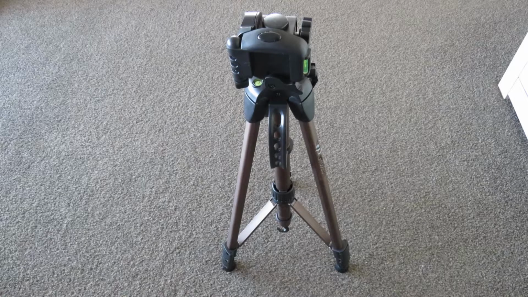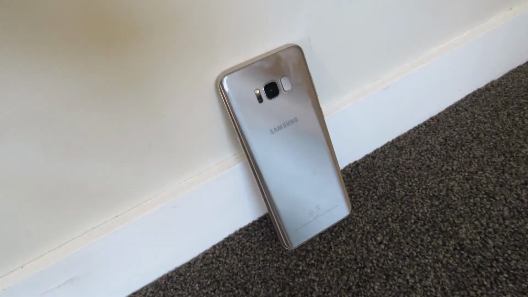First of all, you're going to need some equipment. This is my setup for time-lapsing. But you won't need anything like that. All you're going to need is a phone and something to hold it up.